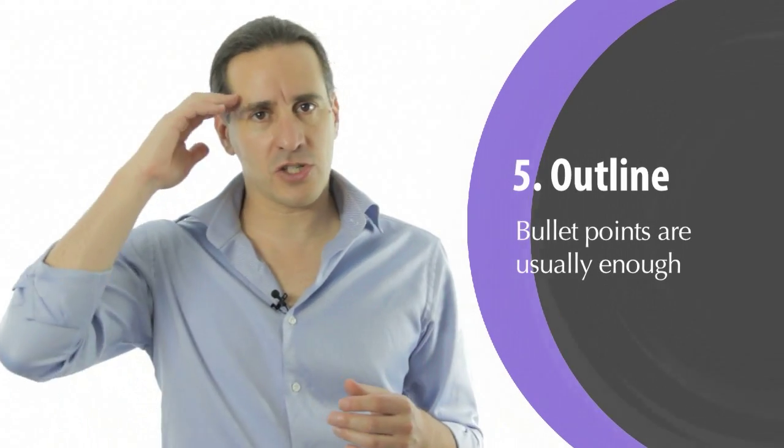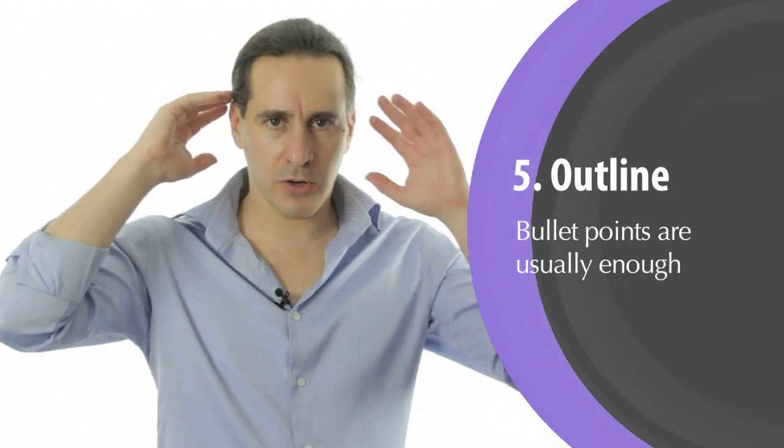And the last point, the fifth point of the setup, is have an outline. There are people that can just stand in front of the camera and talk ad lib, from their head without any planning. I don't like to do that. I can speak for hours without any outline. The problem is that then I'm speaking all over the place.